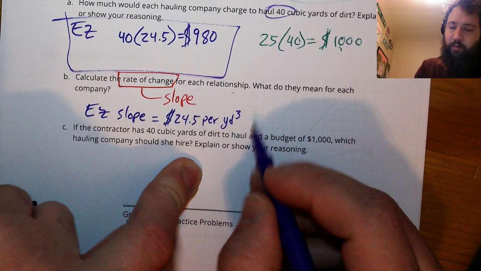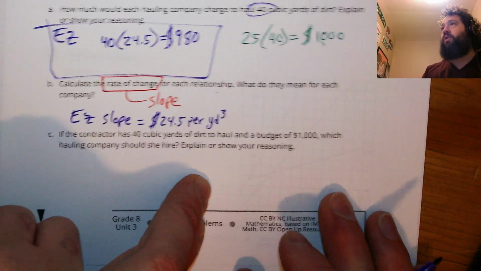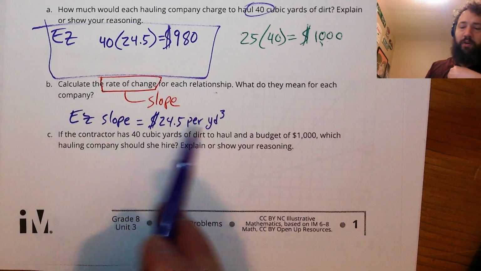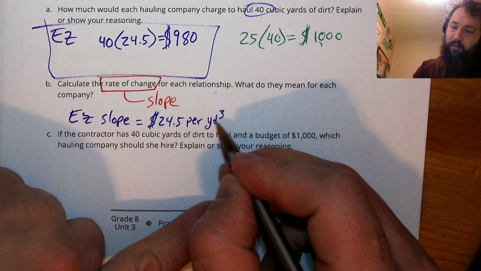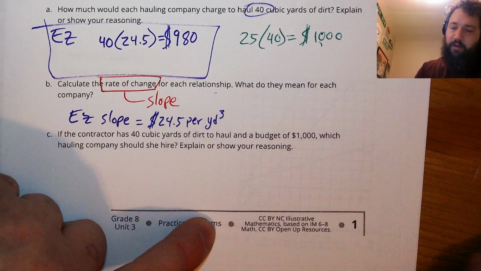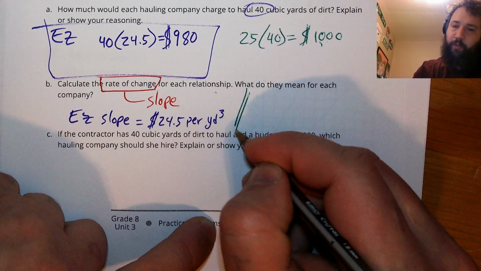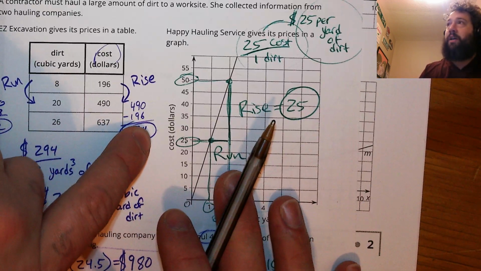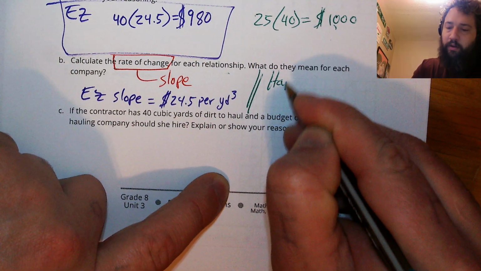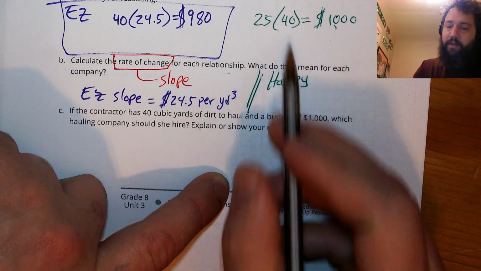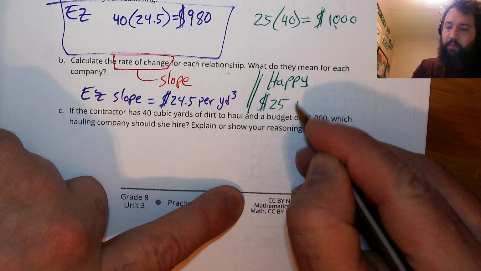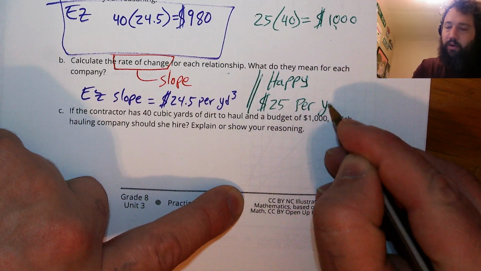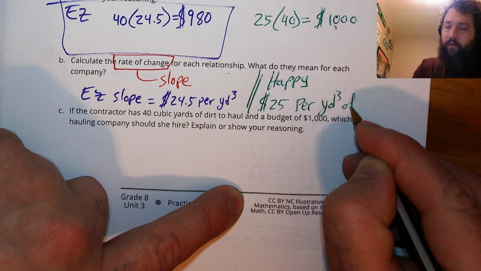I don't actually know if that's the way you do yards. And then, what is the abbreviation for your yards? Is it YD? I'm not sure. And then Happy Hauling. What is this guy? Happy Hauling. Happy is charging 50 cents more. They're charging 25 bucks per yard of dirt.